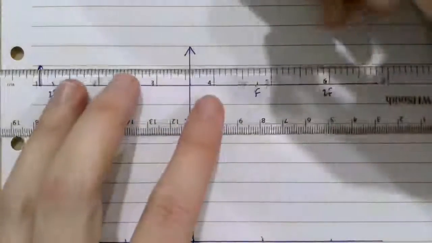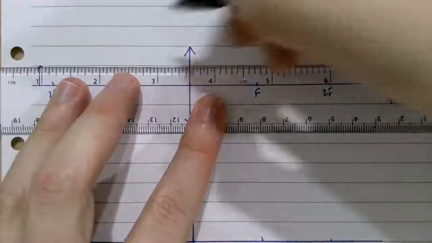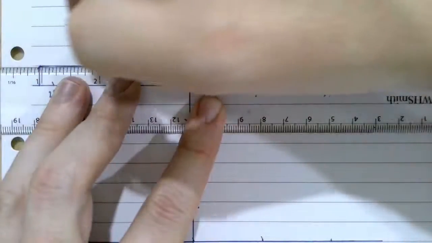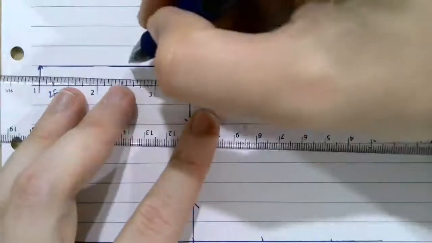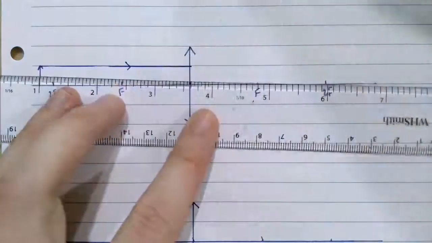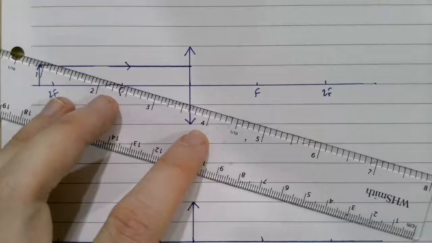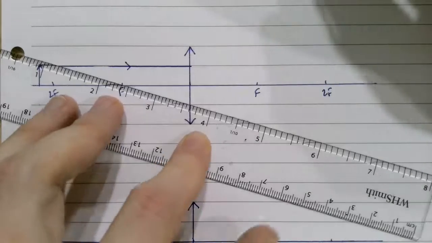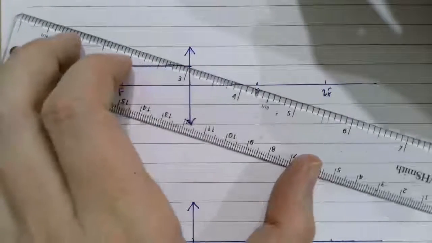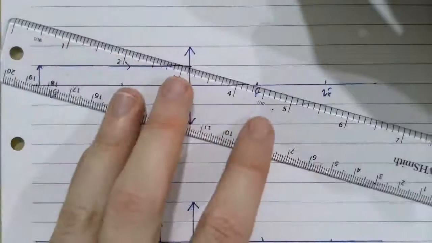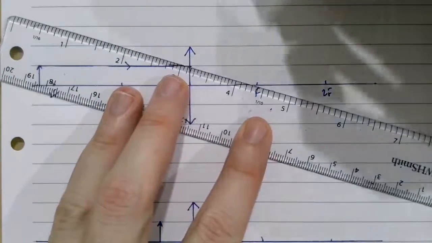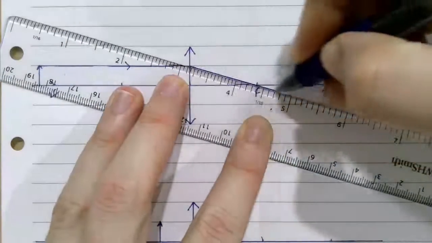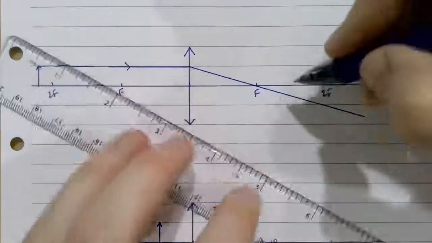So we follow the same rule again. So I have my first line comes horizontally off, and then that will go through the focal point on the other side.